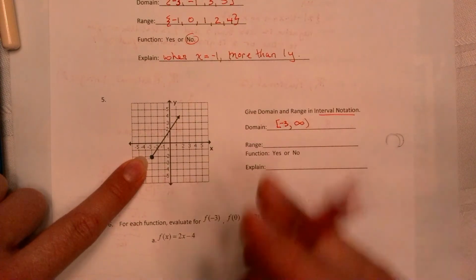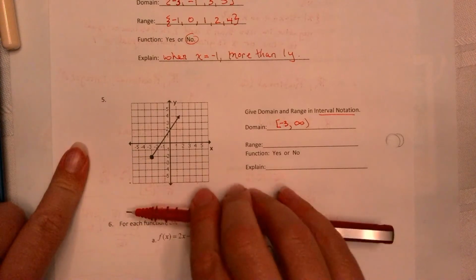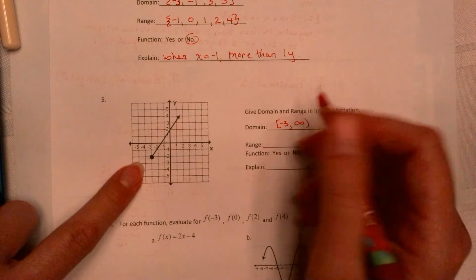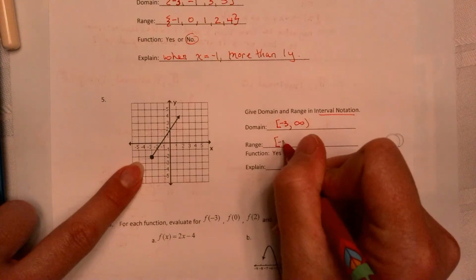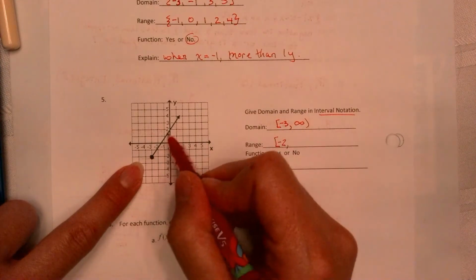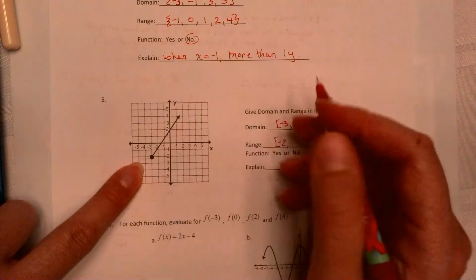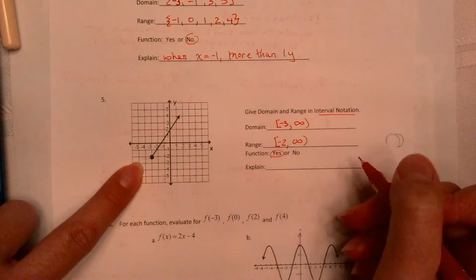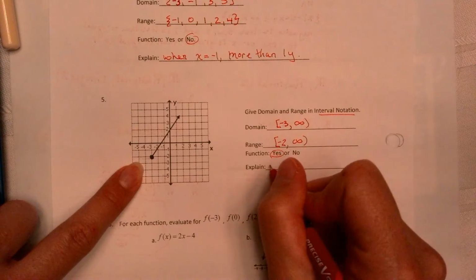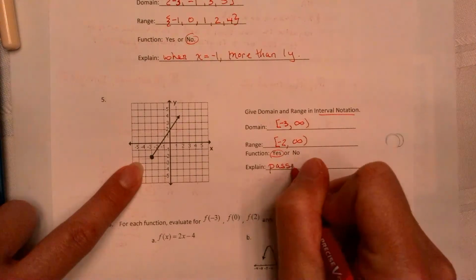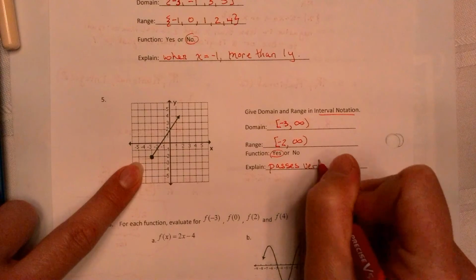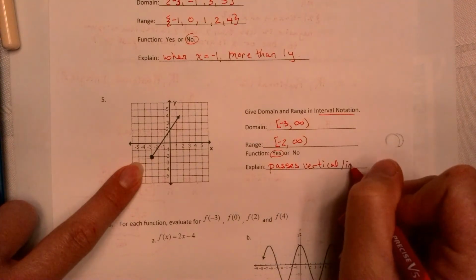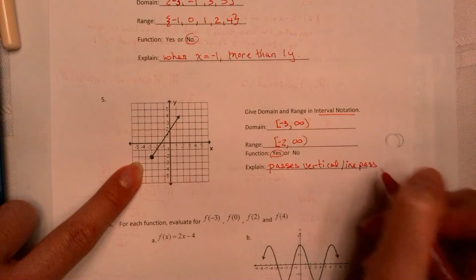The range is your y value, so scan that. We come up, and the first y value I hit is at -2. And again, that is included. And as it goes this way, it goes up, up, and up, so positive infinity. Is this a function? Absolutely. We could simply say that it passes the vertical line test. We could look and see that every x does have exactly one y.